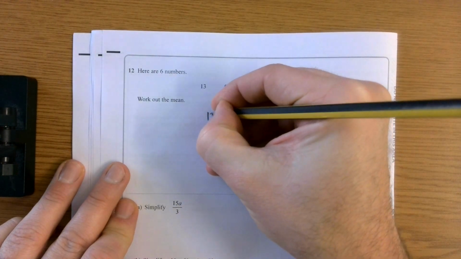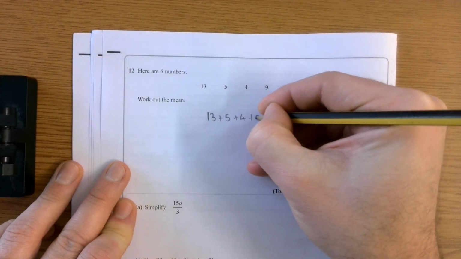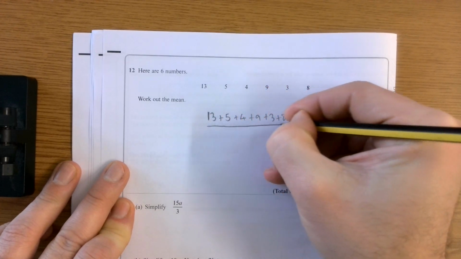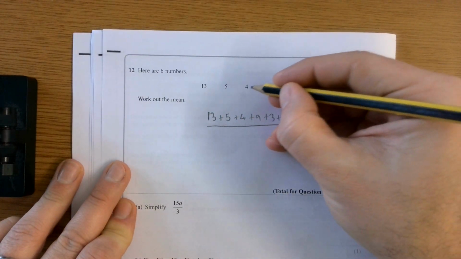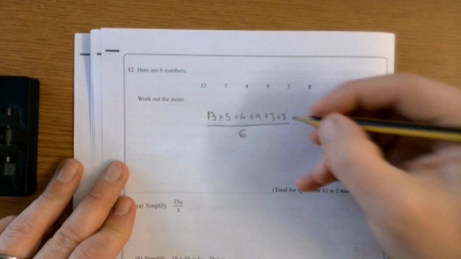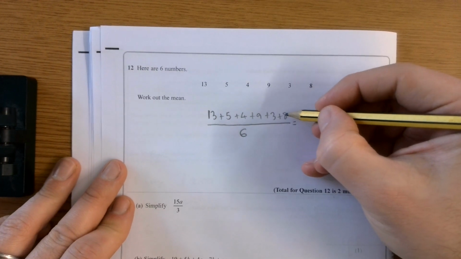So I'm going to add together all of those numbers. Add all of them together, and I'm going to divide it by how many there are. 1, 2, 3, 4, 5, 6. Okay, so I'm going to add these numbers together and divide by 6. Now, there's different ways to do this adding. Maybe I'm going to do some groups.